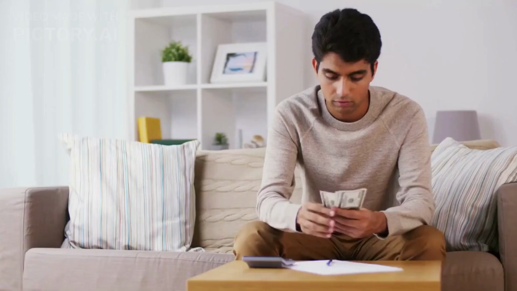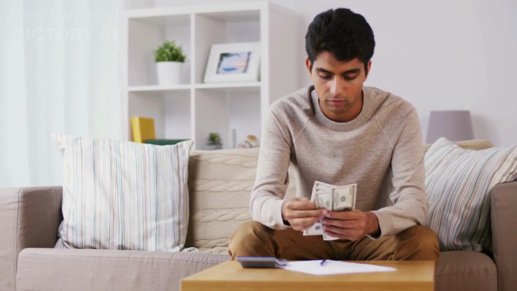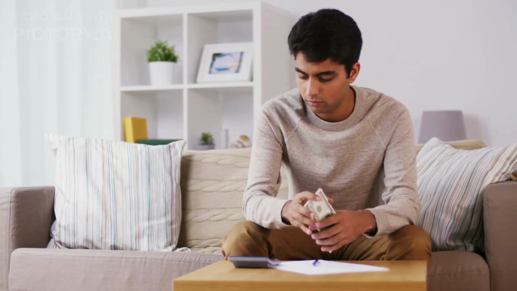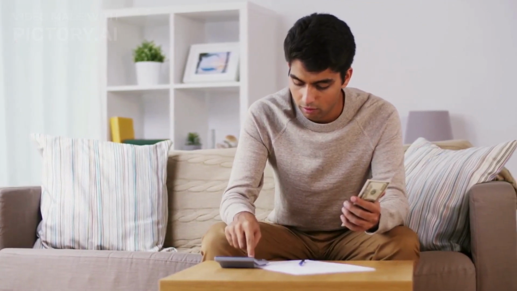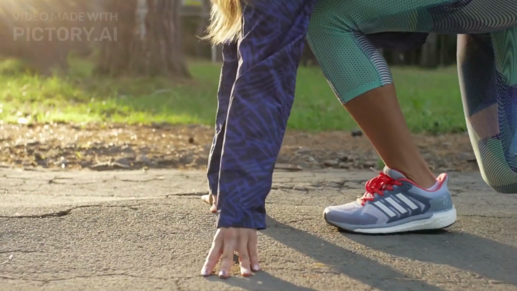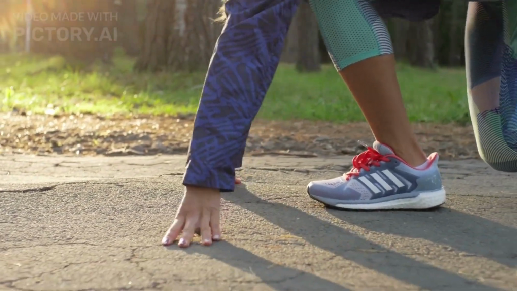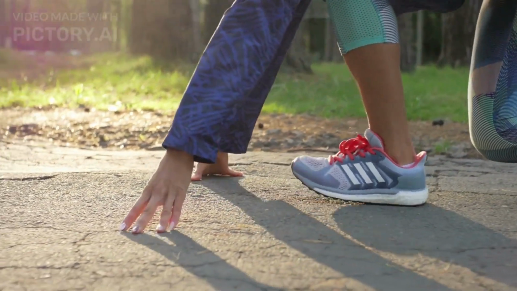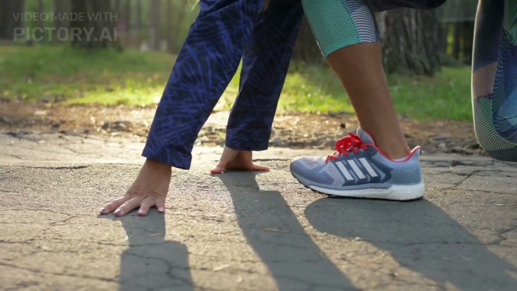So join us as we take a deep dive into the intelligent investor and learn how to make smart, informed decisions when it comes to your money. Let's get started. Here are some key insights from the first chapter of The Intelligent Investor by Benjamin Graham.